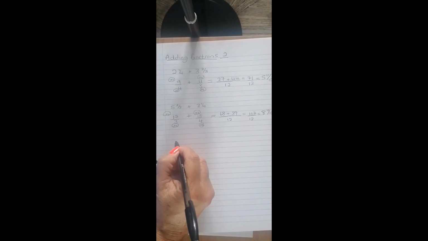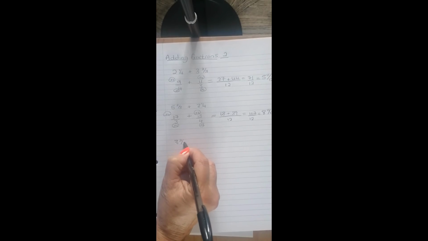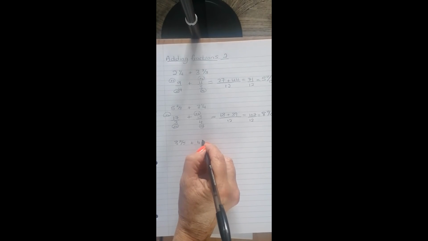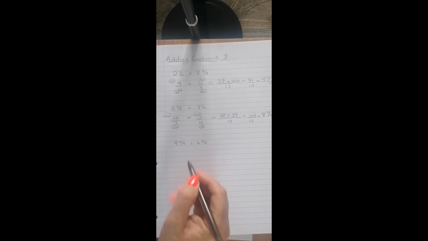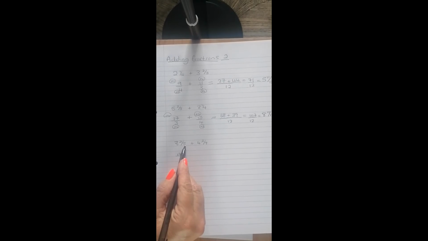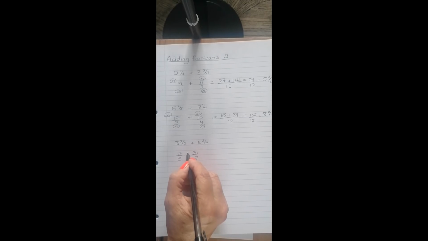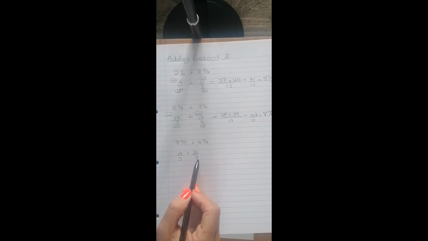So let's try 3 2/5 plus 4 2/7. So we have to convert this to a top-heavy fraction. And how do we do that? The whole part multiplies the denominator. 3 5s are 15. Plus that 2 is 17, and remember the denominator stays the same, so it's a 5. 4 7s are 28, plus that 2 is 30. The denominator stays the same. That was 5ths, that was 7ths.